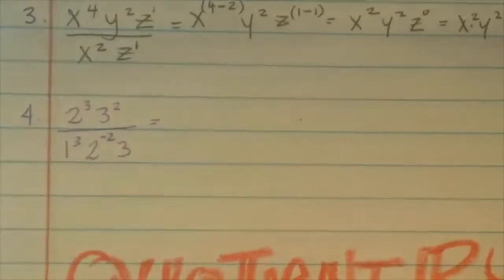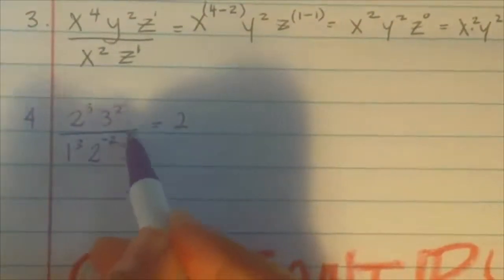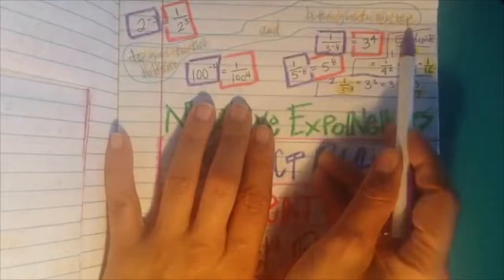Let's take a look at one final example. Again, you see the 2's, so the bases are the same, so we're going to subtract that. So before I subtract, because I've seen that there's a negative exponent, let me go back to my notes, look at a negative exponent, see what I should do with the negative exponent. Okay, so take the reciprocal, bottom goes to the top, top goes to the bottom, this one's at the bottom. So we're going to take that to the top.